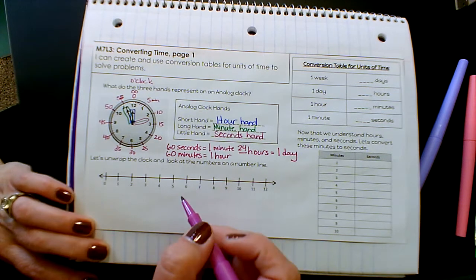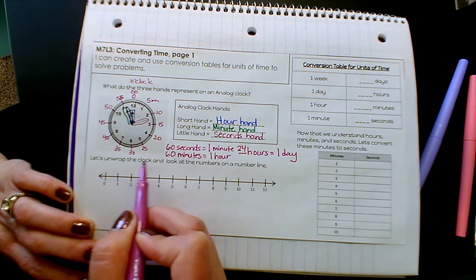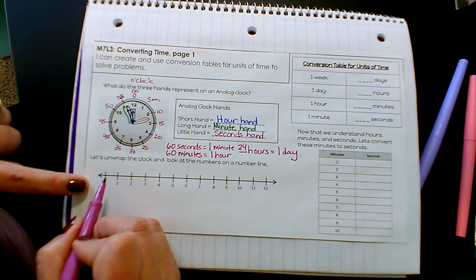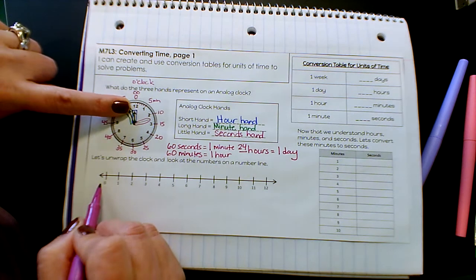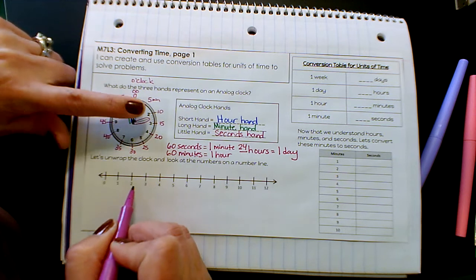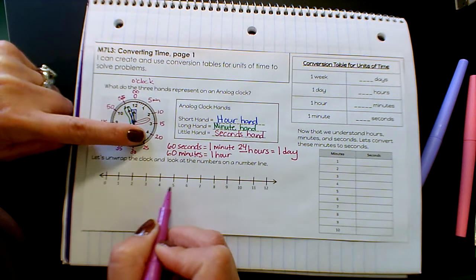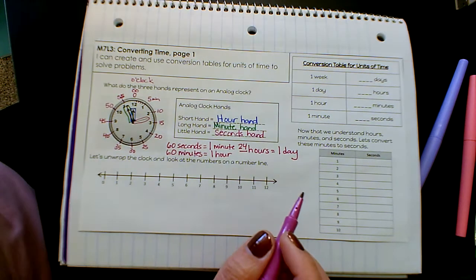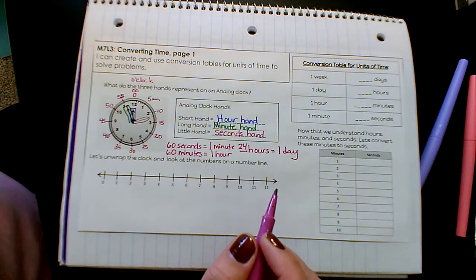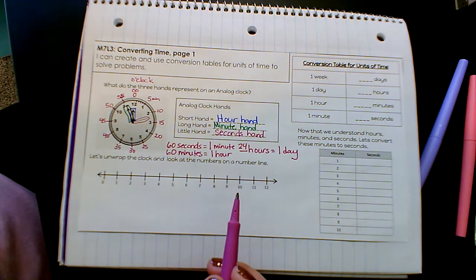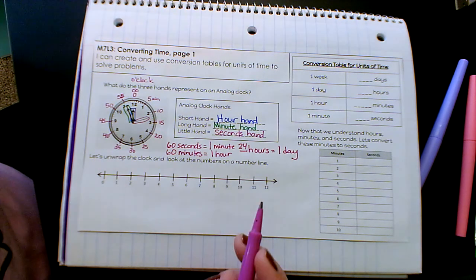Okay, but let's take this clock and it says, let's unwrap the clock and look at the numbers on a number line. So I unwrap the clock and I use the hours. So you're going to see that I have a 0, right? Then I have 1 hour, 2 hours, 3 hours, 4 hours, 5 hours, 6, 7, 8, 9, 10, 11, and 12 hours, correct? Yes. Okay. Now, I already kind of did some of it with you, but let's go ahead and do it a little bit more with this, okay?